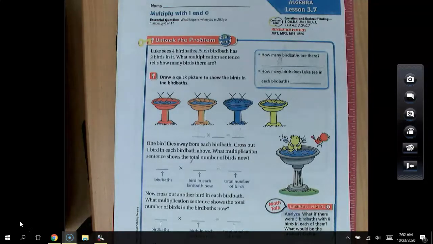Okay, go ahead and turn to page 177. Turn to page 177. Your page should look like mine. So we're going to learn how to multiply with 1 and 0. And I'm telling you, you are going to be math masters at multiplying with 1 and 0 by the end of this lesson. So let's start with Unlock the Problem.